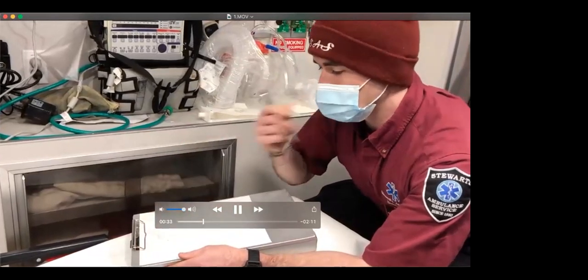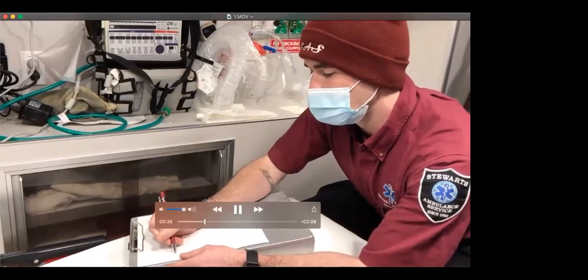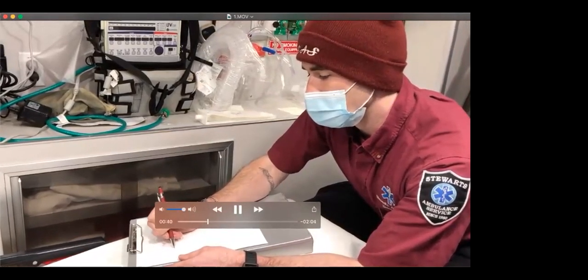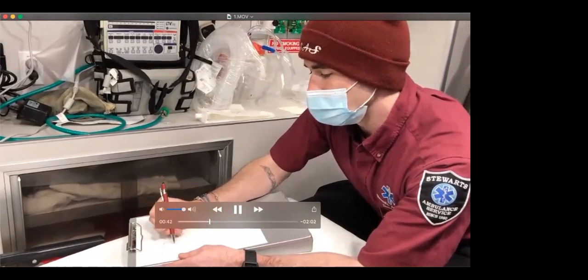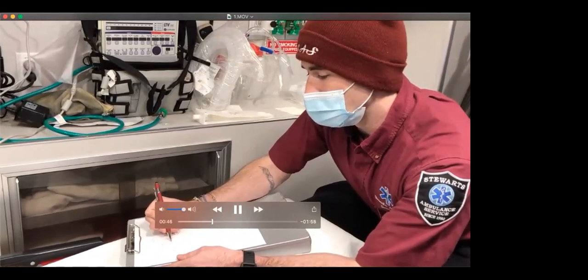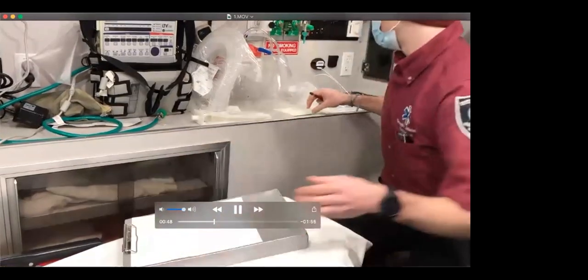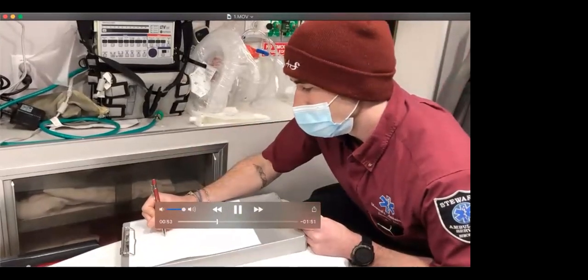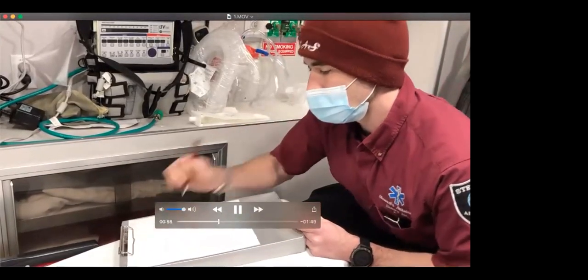So the first thing we're going to do is calculate their tidal volume. We'll do it off of 6 cc's per kg. So that just comes out to multiplying that by their ideal body weight, 73. And we got 438 cc's is going to be their tidal volume.